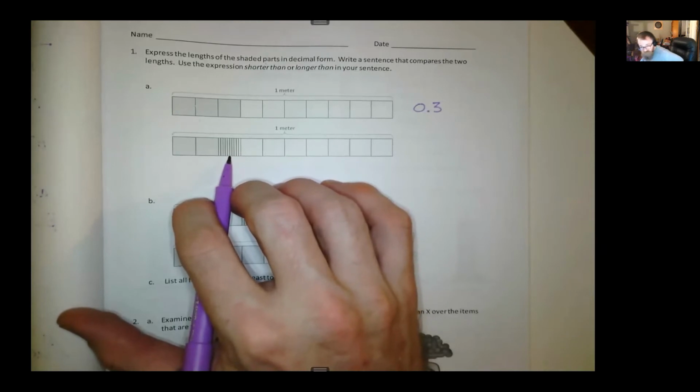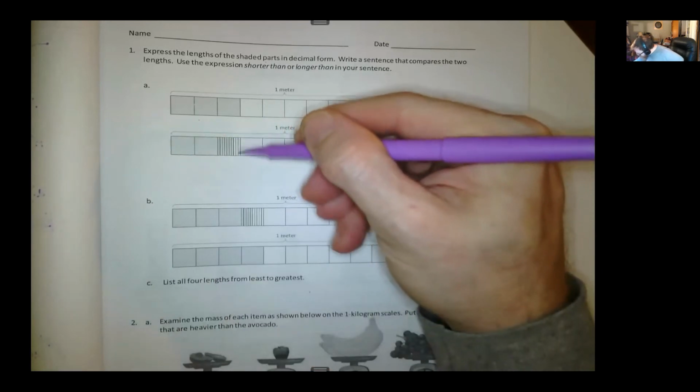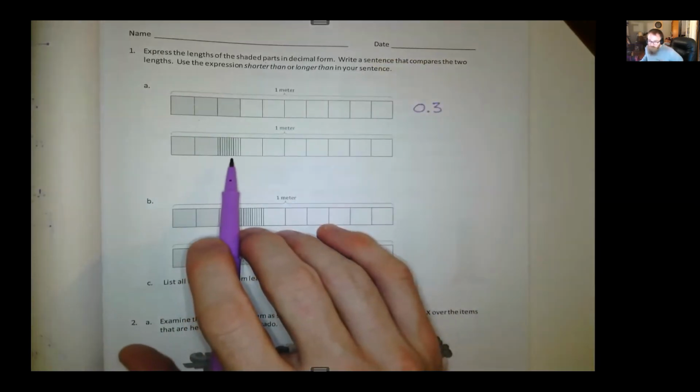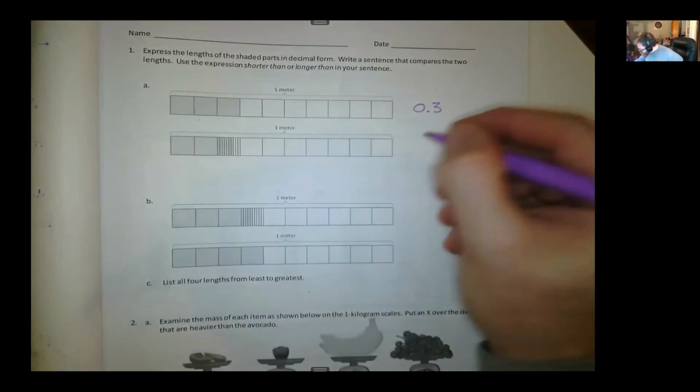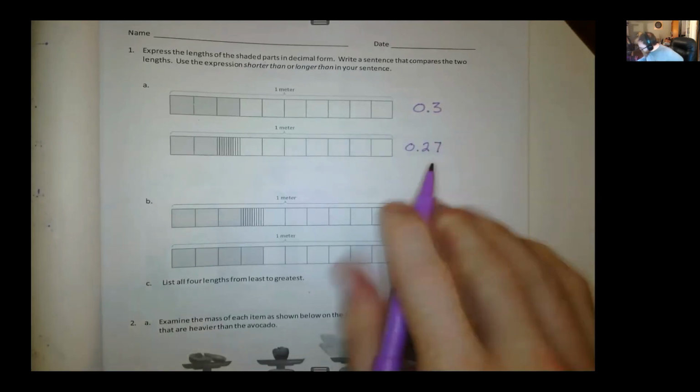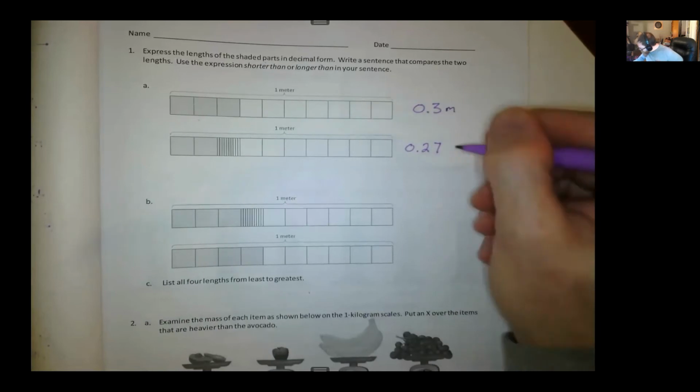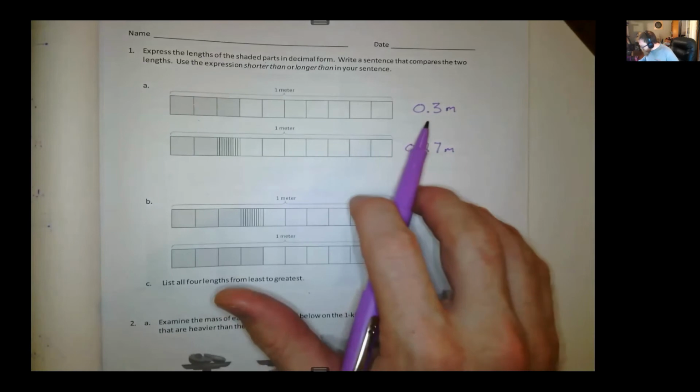If you count carefully, it's very hard, but there are 7 tenths of a tenth shaded there, which represents 7/100ths of a meter, right? These skinny little 1/100th strips, there are 100 of them in the meter. So this value is 2 tenths and 7/100ths of a meter.